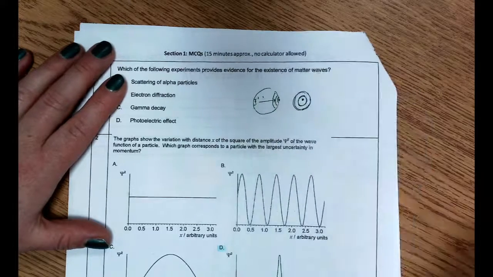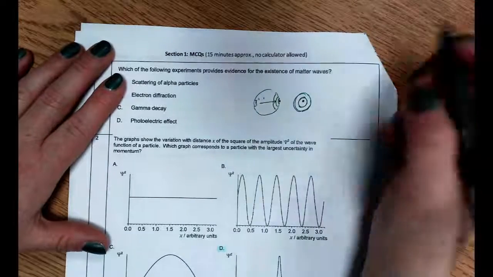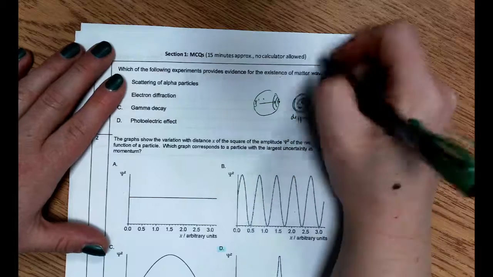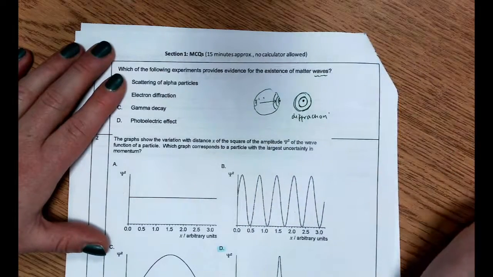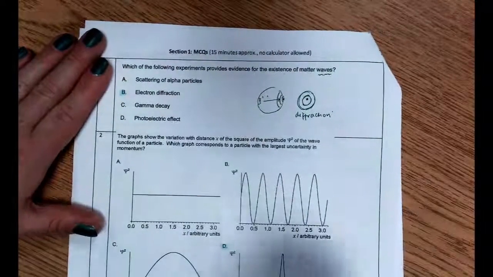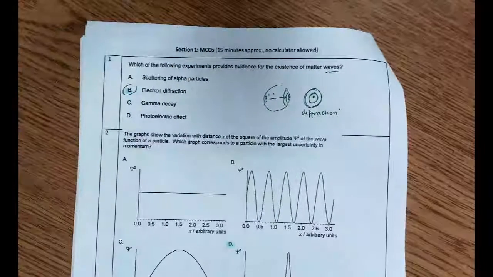Diffraction is a wave property, so if we've got diffraction, we know we're looking at something acting like a wave, and we know it was electrons that we fired. So this was the experiment that you needed to remember there.